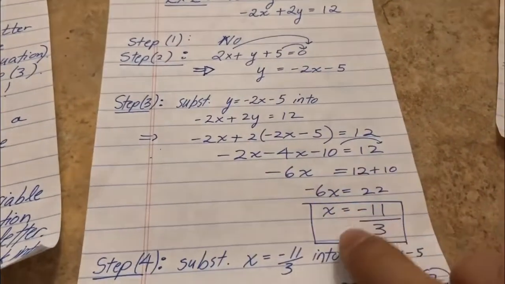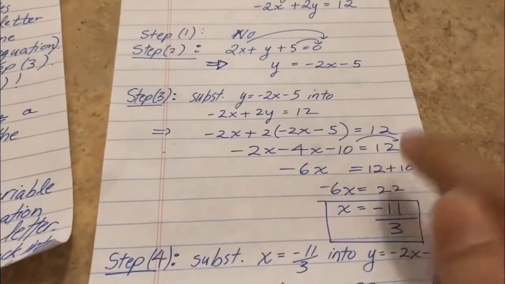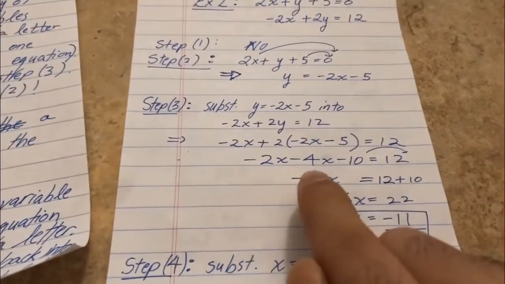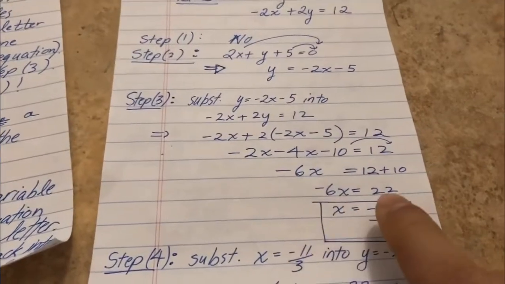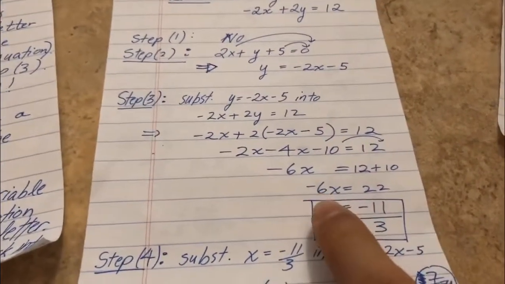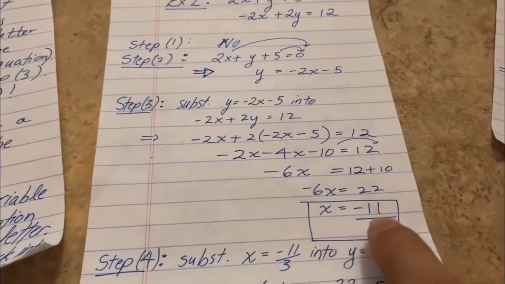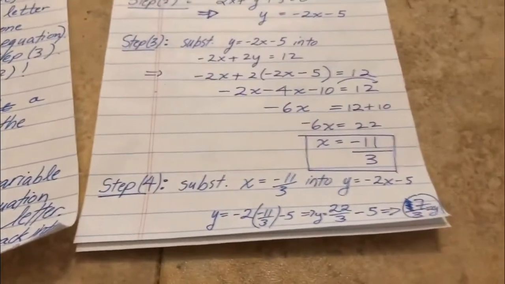And now all I have to do is isolate for x. So I move the 10 over, or I add 10 to both sides. And I collect like terms here with the x's, and I get negative 6x. So negative 6x equals 12 plus 10, which is 22. If I divide now both sides by negative 6, I'll end up getting negative 11 over 3 after reducing the fraction. So now I have this x value.